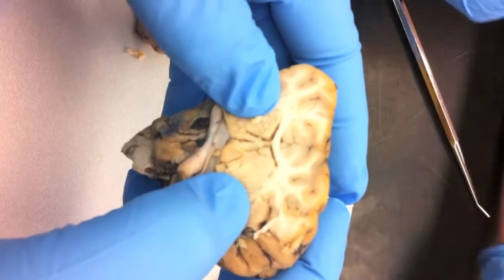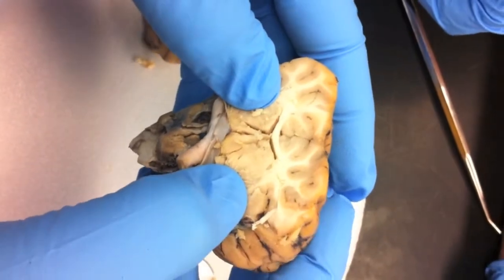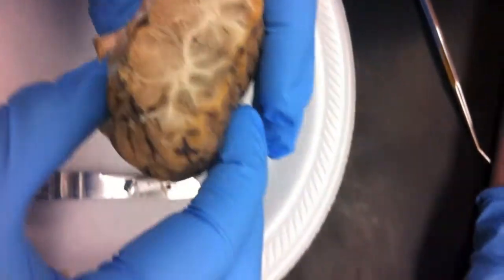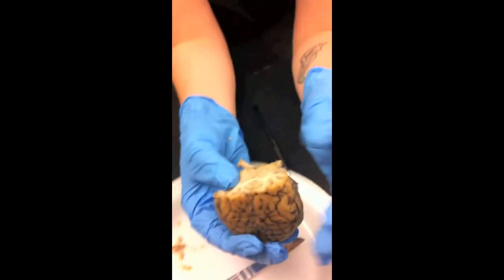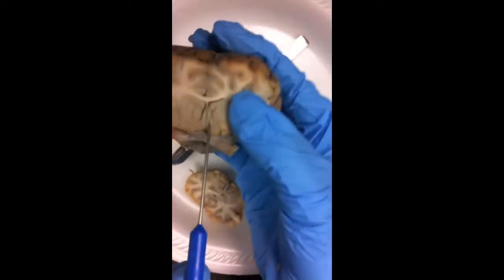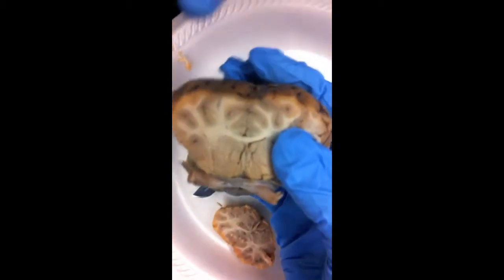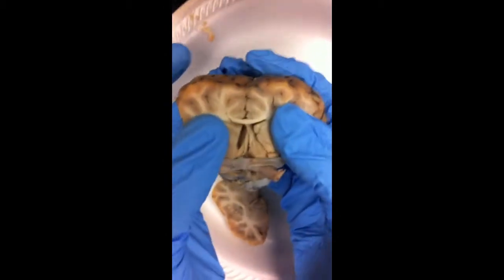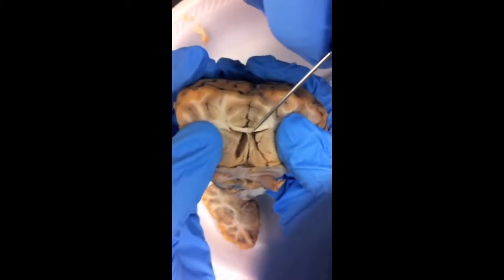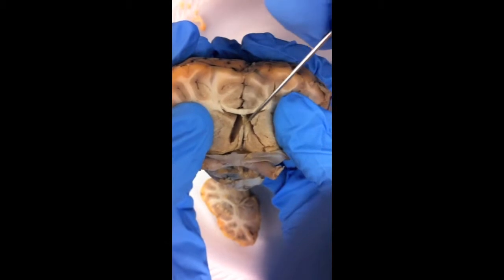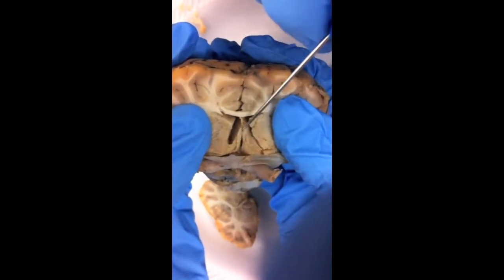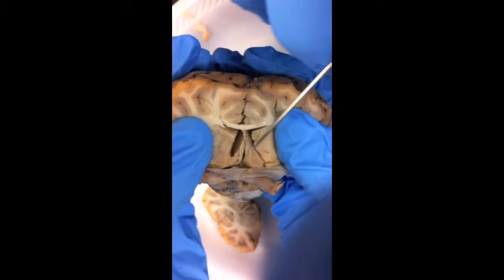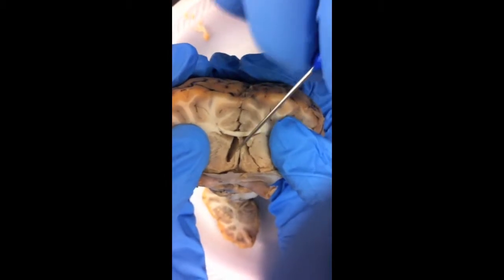Where's the septal nuclei? I'm still not certain. So, this is the septum pellucidum. Yep, exactly. And then these are the septal nuclei. So that's the septum pellucidum where it connects the ventricles. And then those are the septal nuclei. Nuclei, pellucidum.